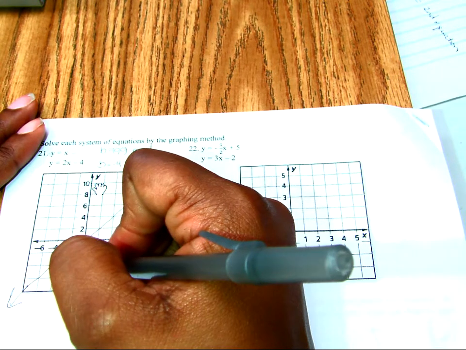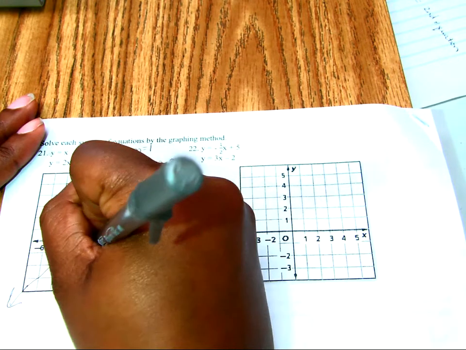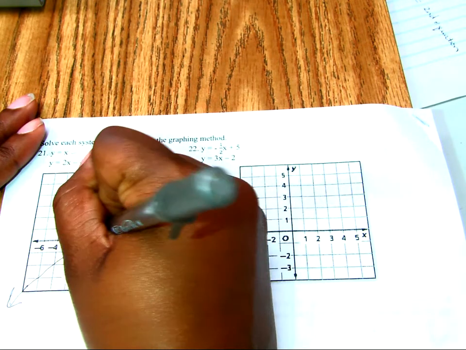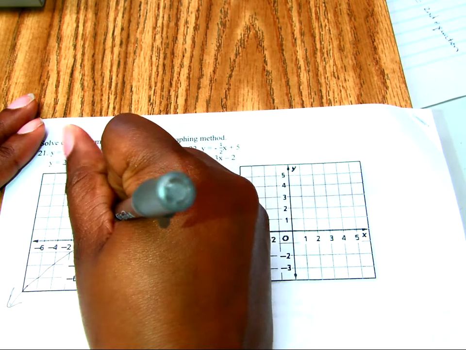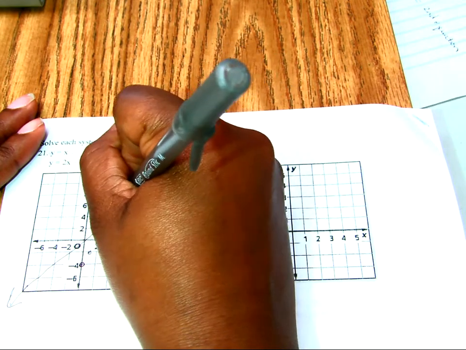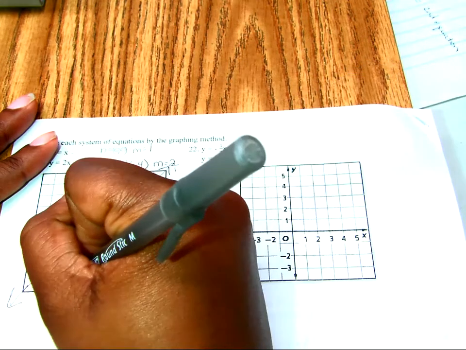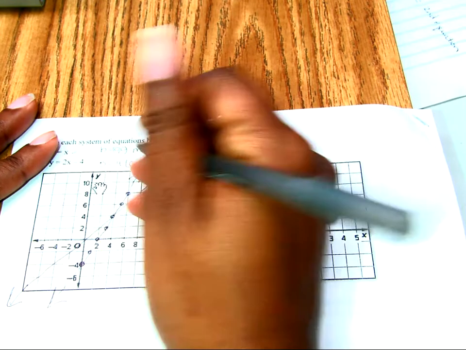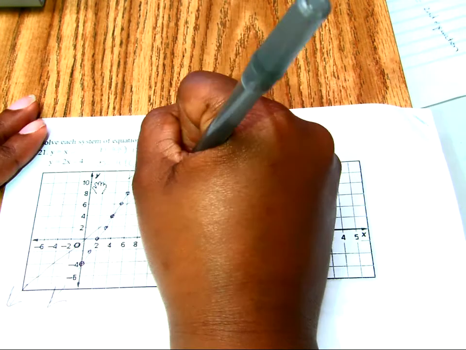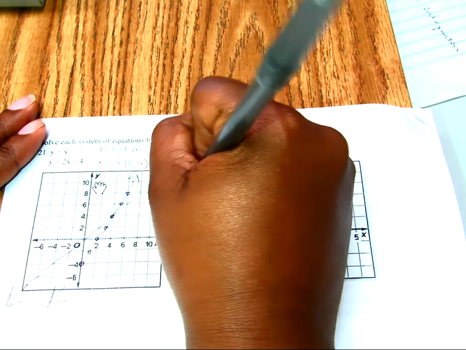So up 2 over 1, up 2 over 1, and so on. All right? And here's where it meets. So my solution here is 4, comma, 4. Done.